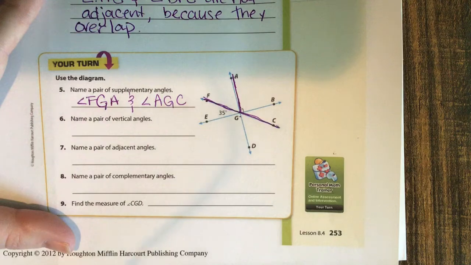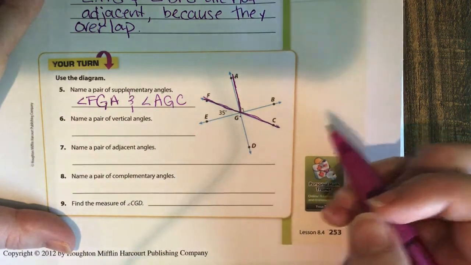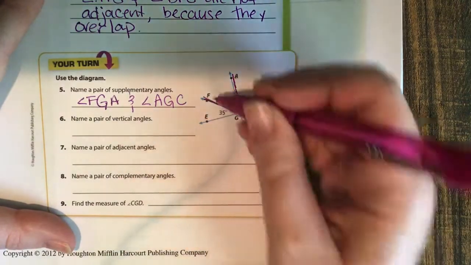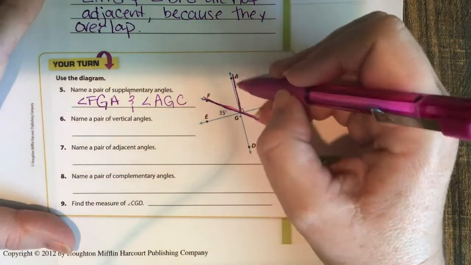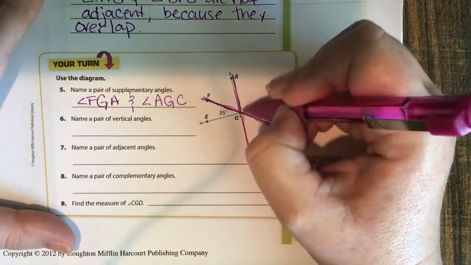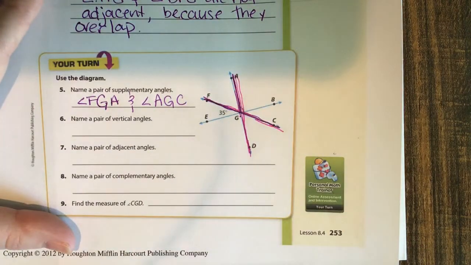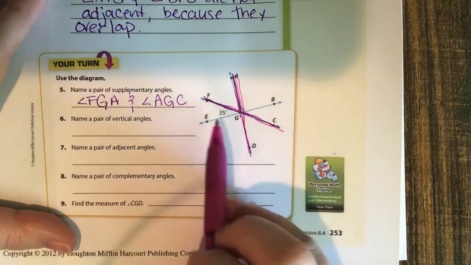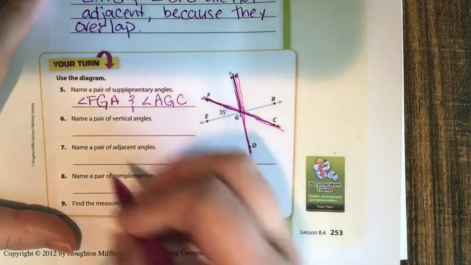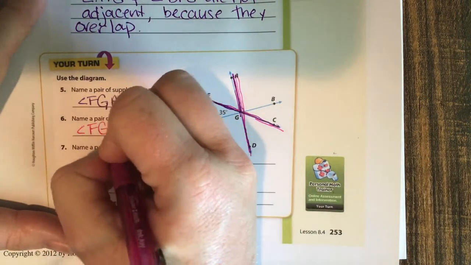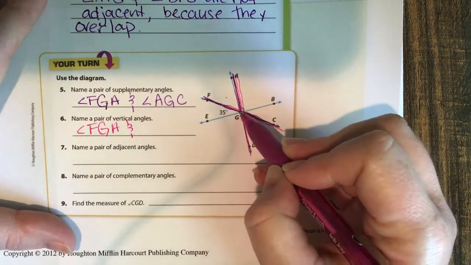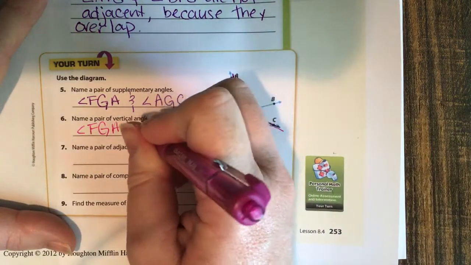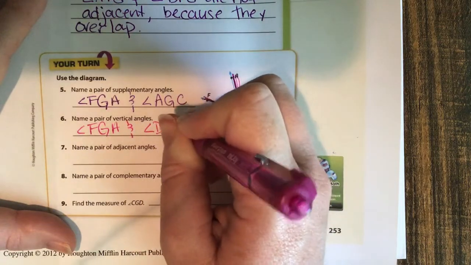Then it says name a pair of vertical angles. So we know vertical angles are across from each other, but we need those two straight lines. So we had this straight line here, and let's have it intersect this straight line since we already did that. Let's talk about these two straight lines, and we just need two angles that are opposite each other. So again, I'm going to start with FGA. Angle FGA is vertical to what's across from it? Angle DGC.